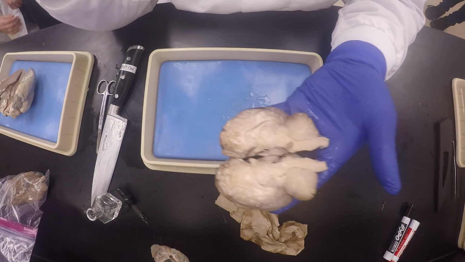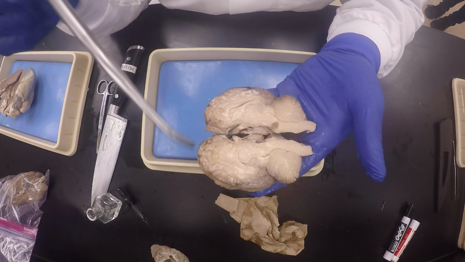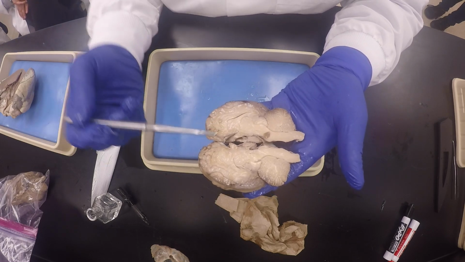We tried this one. It's not so bad, but it's a little more pale than I would love. But we can work with it since that's what we get.